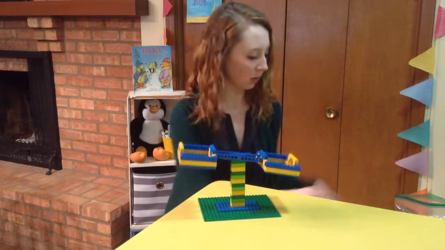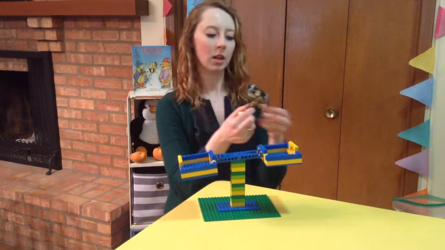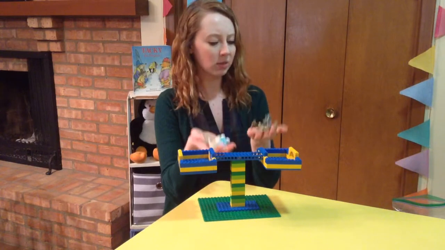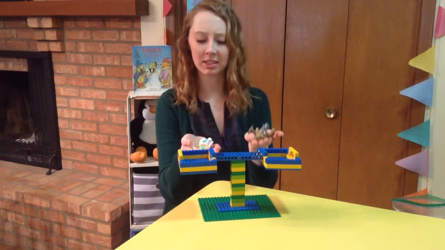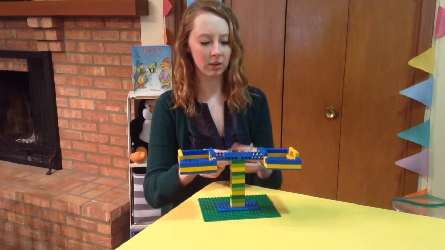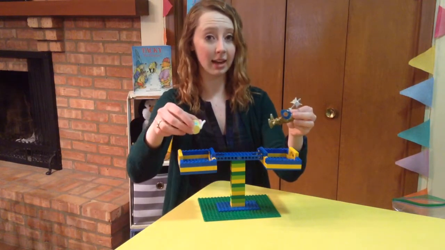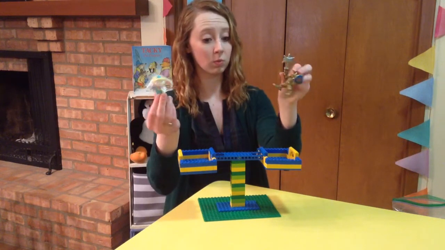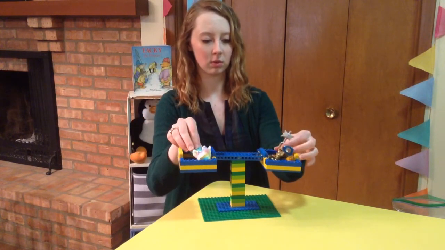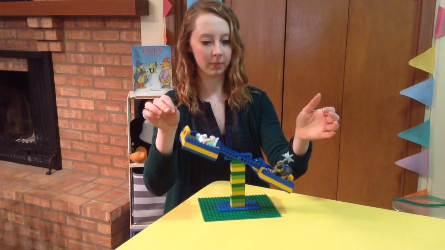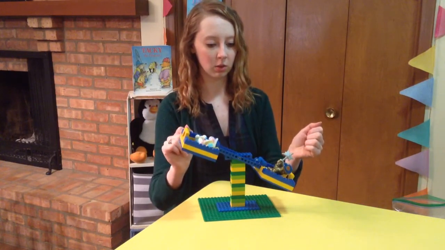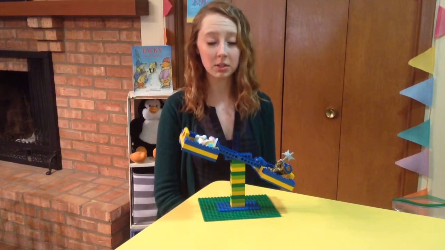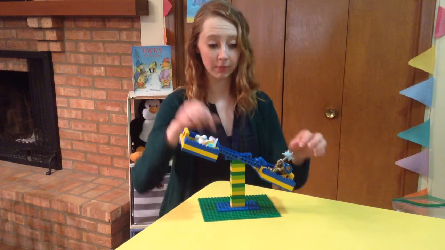Now, I've got a tricky one for you. I have a little toy soldier and a little toy bunny. When I put them in my hands, they feel about the same. But let's see what my scale says. I'm going to put the soldier on this side and the bunny on this side. But first I want you to predict, which do you think is going to be heavier, the bunny or the soldier? Let's find out. Looks like my soldier is just a little bit heavier than my bunny, and the bunny is just a little bit lighter than my soldier. Pretty cool.